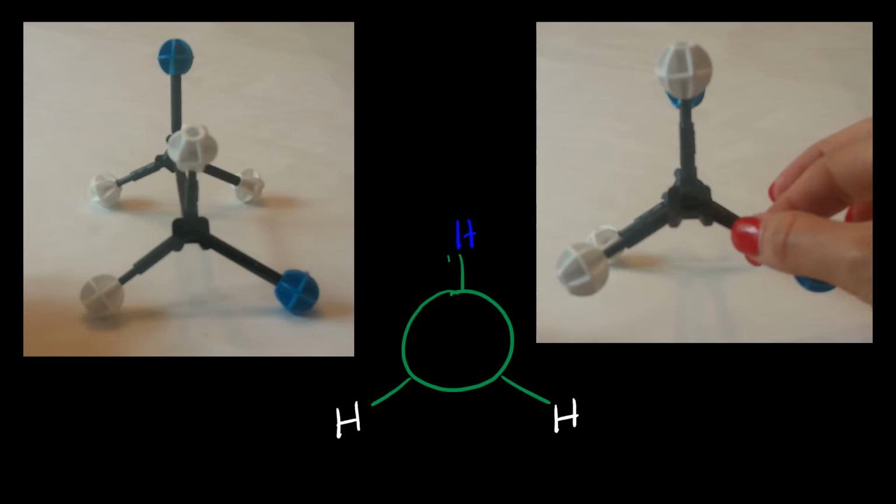And now I see this type of drawing, but this time it's the blue hydrogen that's over here, and there's two white hydrogens here. The angle between the two blue hydrogens has now become 120 degrees.